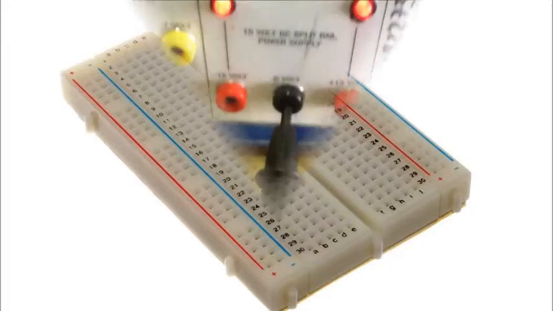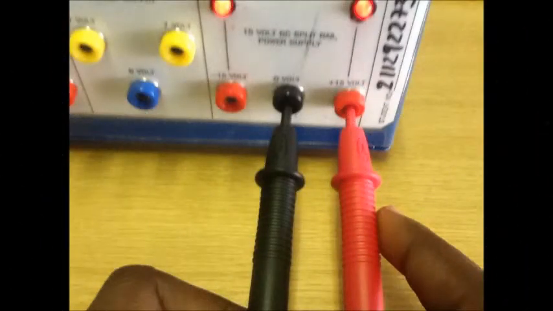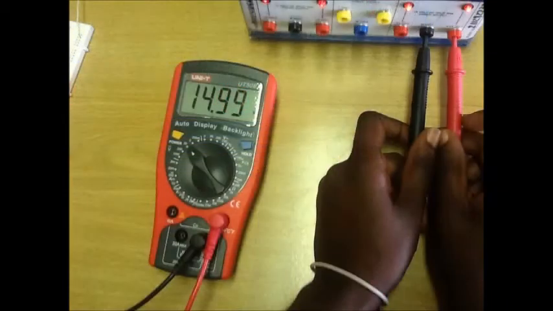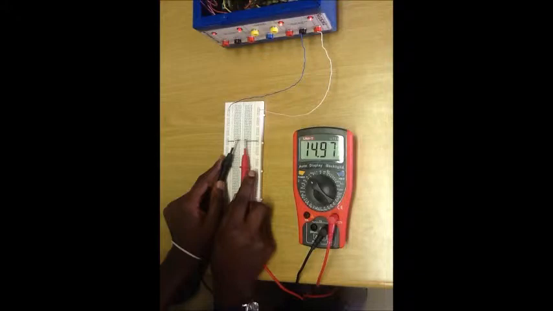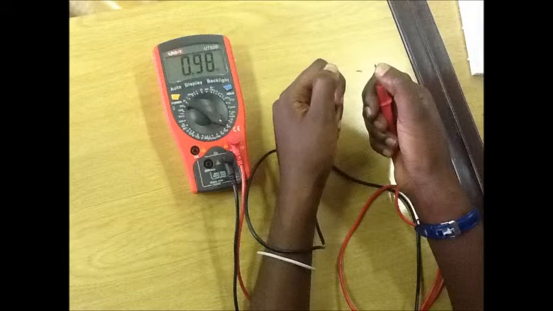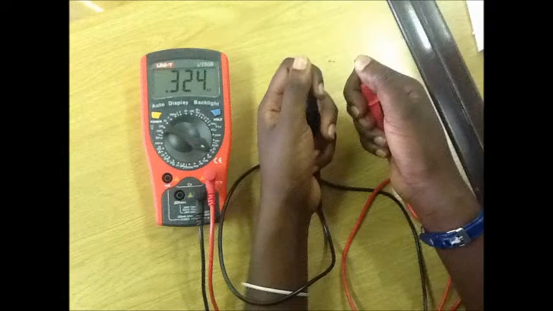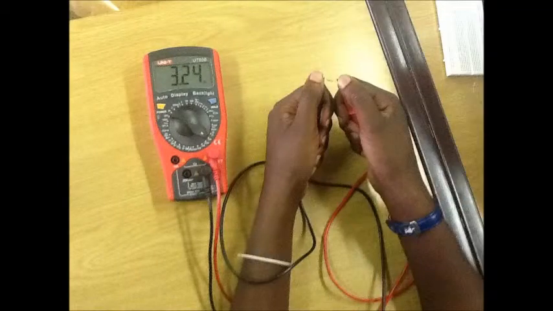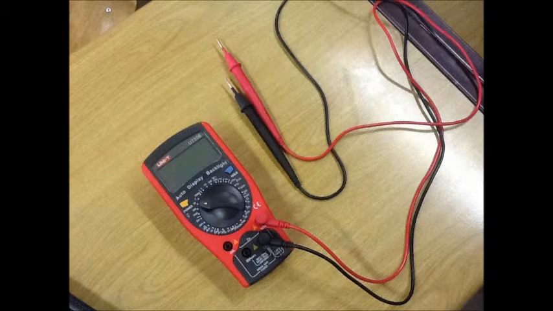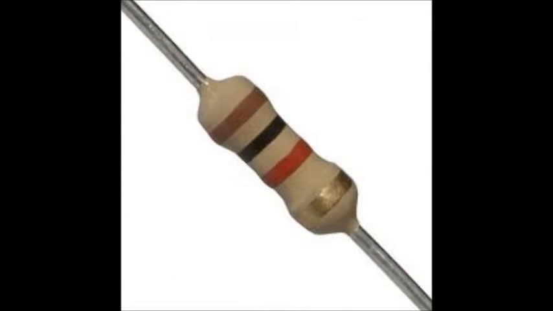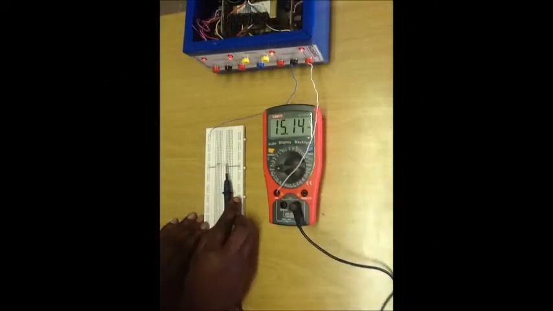So in this project, the power supply is needed to give us 15 volts that we've measured in order to power the circuit. We need the resistors of 1 kilo ohm, 330 ohms, and 3.3 kilo ohms, measured. Now with the multimeter on the ampere scale, we're going to measure the current through each resistor to prove what we saw previously. First, with the 1 kilo ohm resistor, we've got 15.40 milliamps.